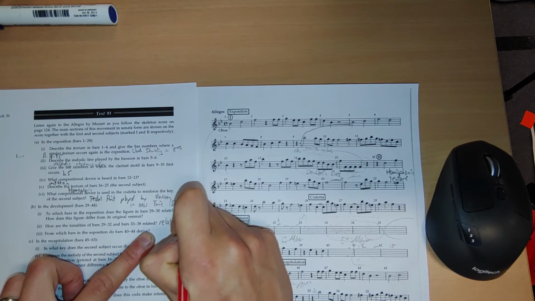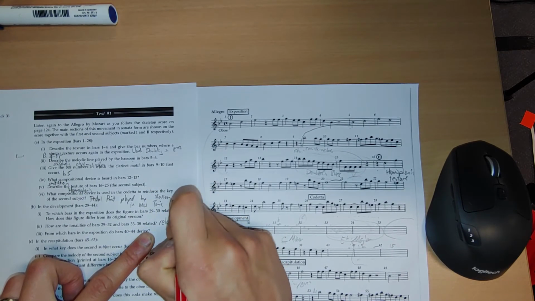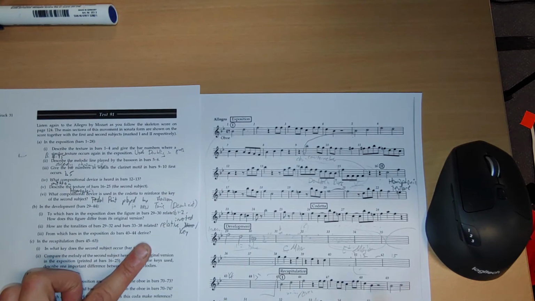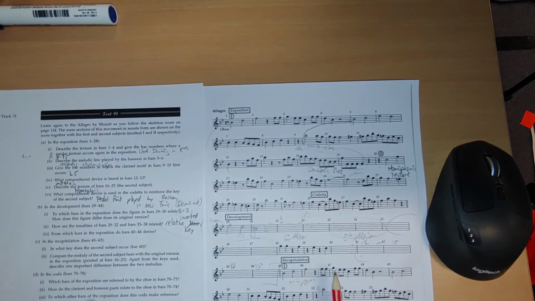Relative minor or relative key. If you're talking between major and minor, you can just say relative key instead of saying relative major or minor.